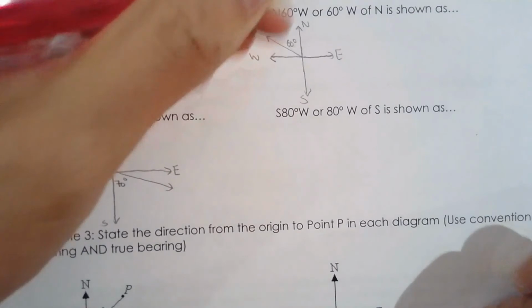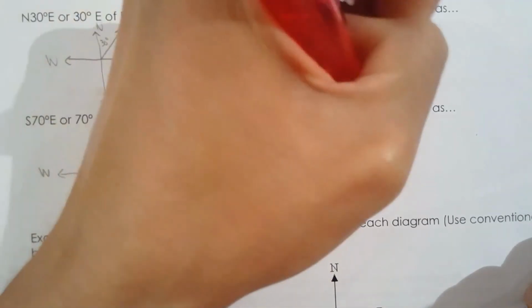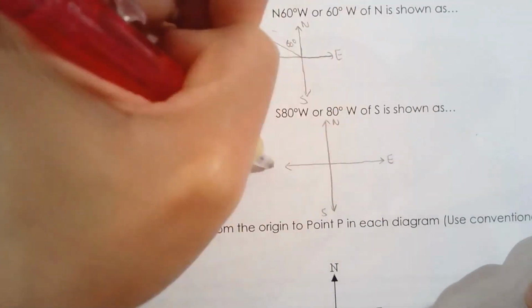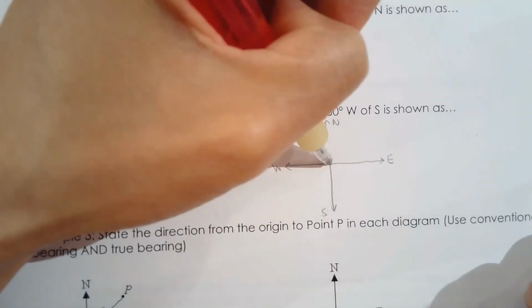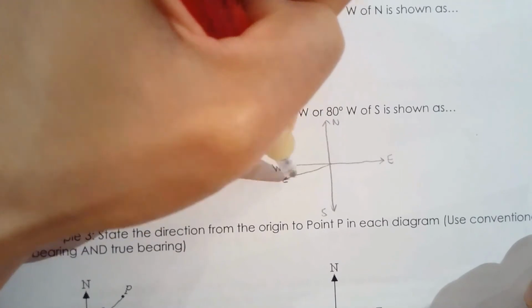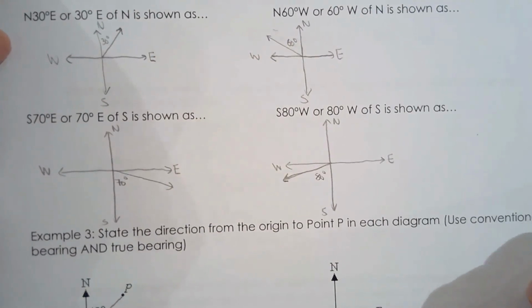And lastly here we have 80 degrees west of south. 80 degrees west of south, okay. All right, there we go.